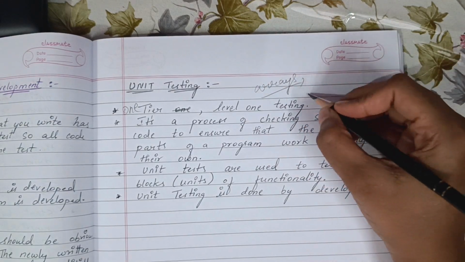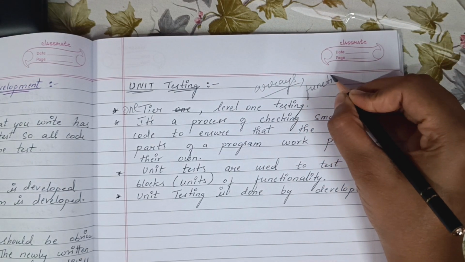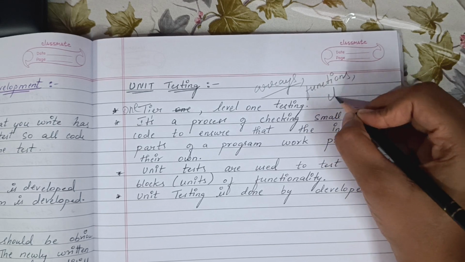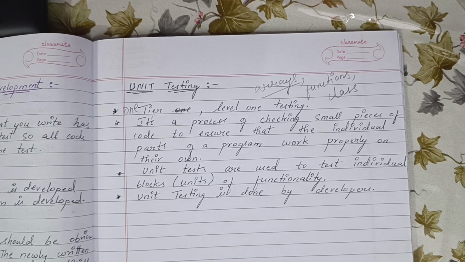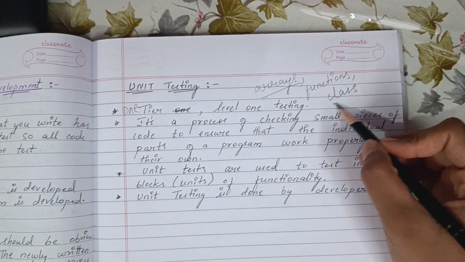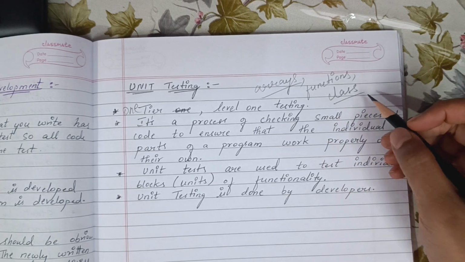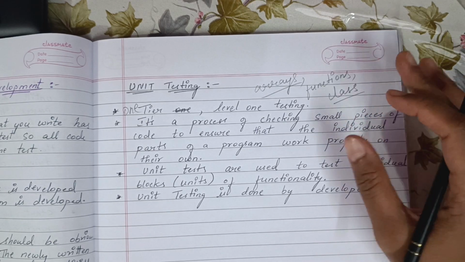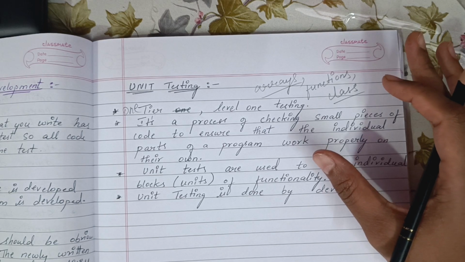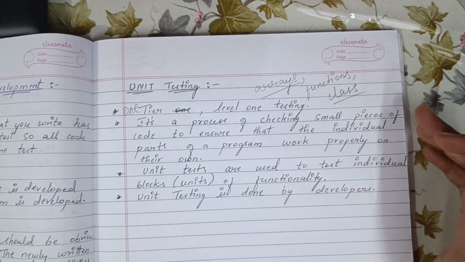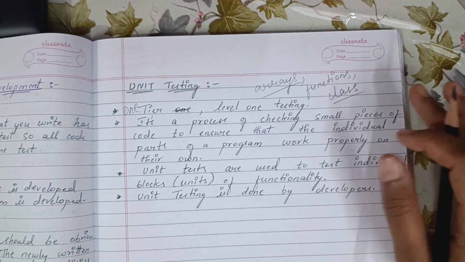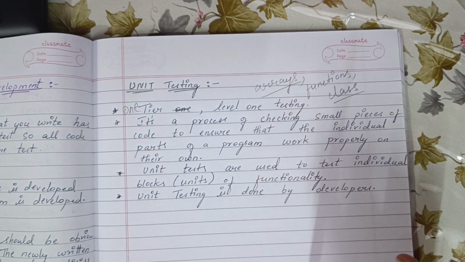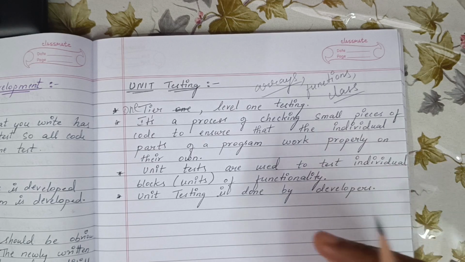Whether it is arrays or functions, or whether you have a class, if it is an object oriented application or program, you might have classes. A class is also considered as the smallest unit of a software application. This is a simple example I have told you, like one by one module will be tested here. That is what unit testing is.